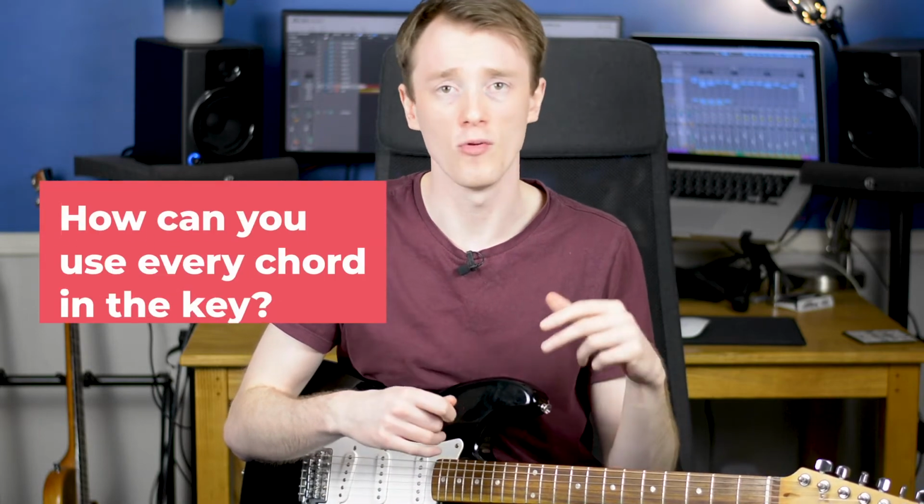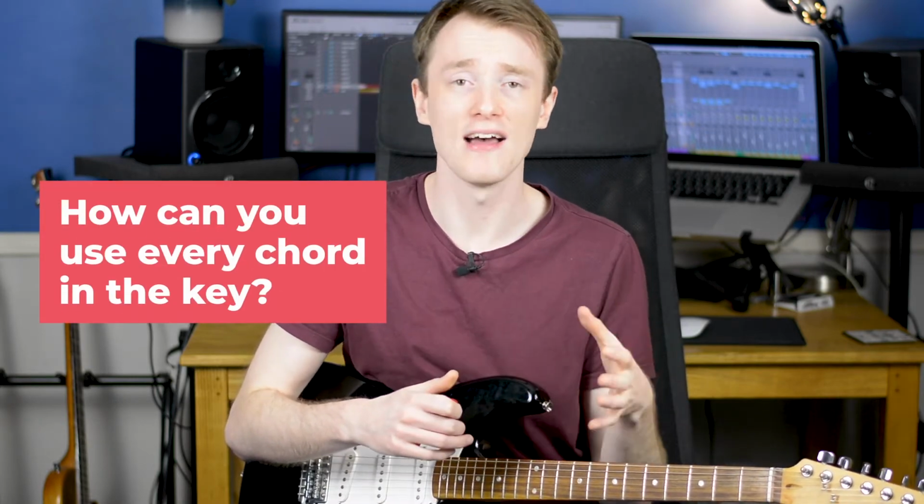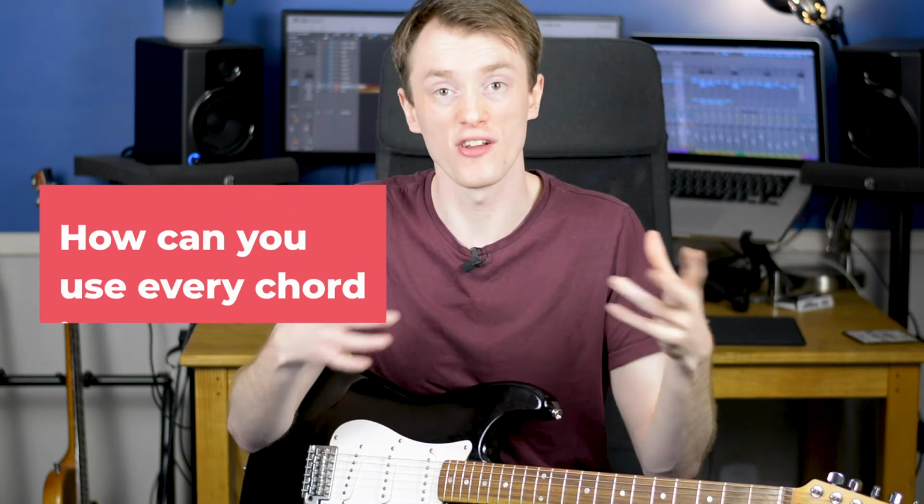If you're limited by using the other chords, how can we still use those chords that are in the key? Well, the best way to do it is to add the note that we're trying to emphasize as home base to all of the chords. So if I'm trying to play A Dorian, I should make sure that every chord in my chord progression has an A note in it.